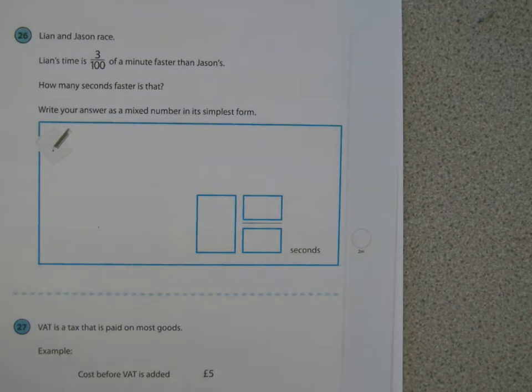Right, Leon and Jason race. Leon's time is 3/100ths of a minute faster than Jason's. How many seconds faster is that? Write your answer as a mixed number in its simplest form. So 3/100ths of a minute faster.